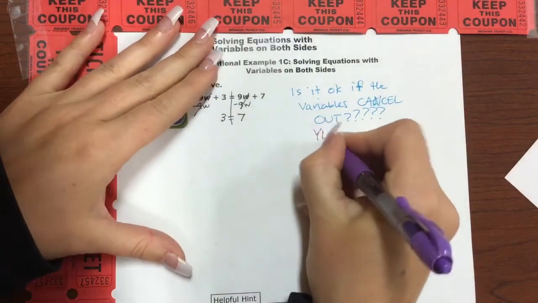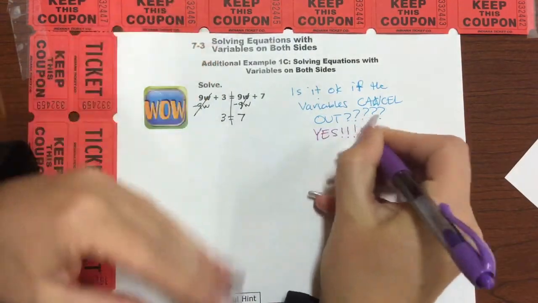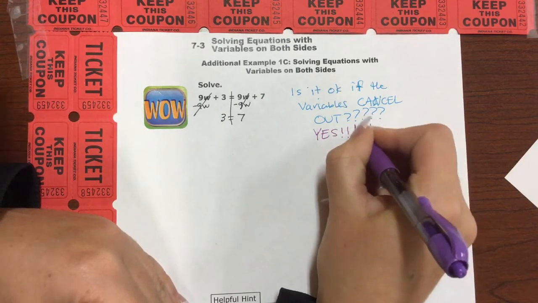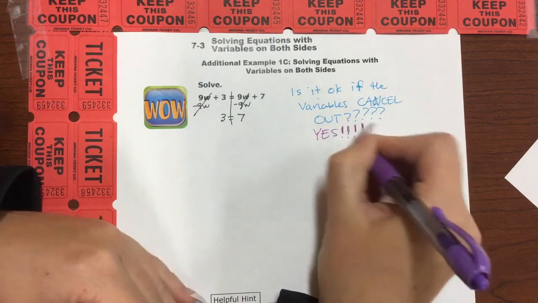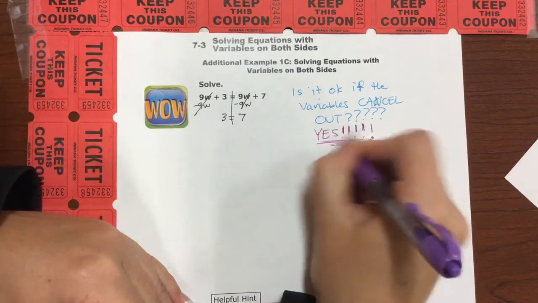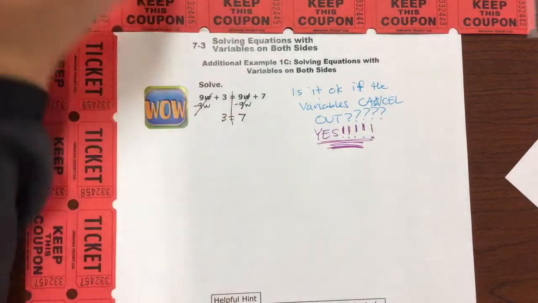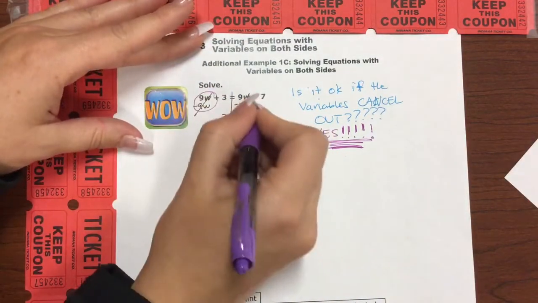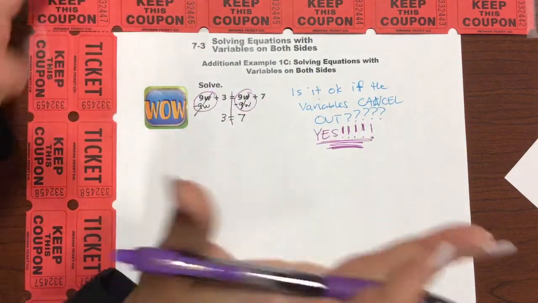Yes, it is okay. It is completely okay. I know it feels so horribly wrong and out of character, and it just feels like that should never happen, never, ever, but it is totally okay. This is going to happen where the variables cancel out, and that is completely okay.